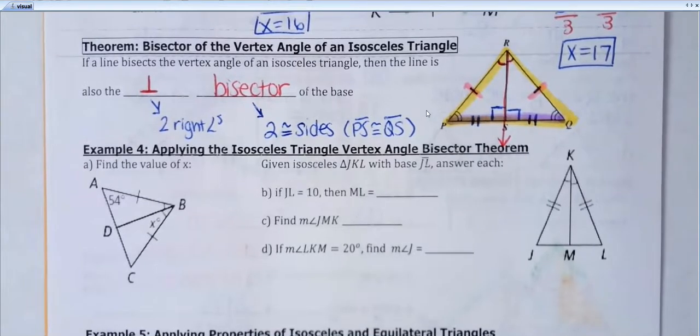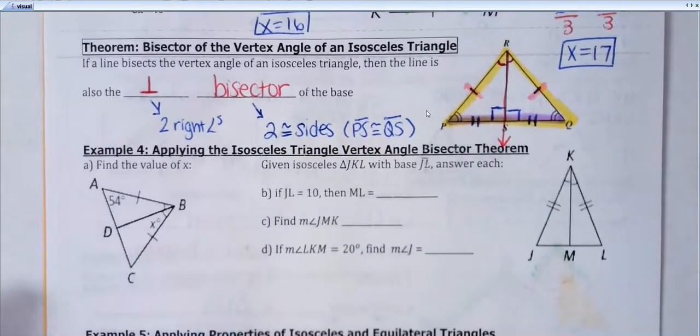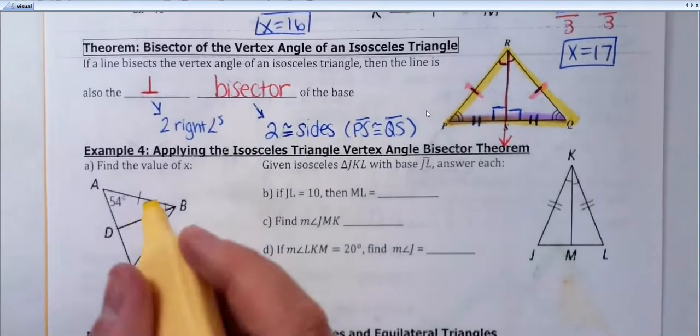If you have the angle bisector of the vertex angle of an isosceles triangle, you can get all the parts of the triangle congruent. Basically, you could use a reflexive property and have everything. So basically, on either side of that line, those 2 triangles are going to be identical. So the actual type of problem you would have to do would look like what's in example 4 here.